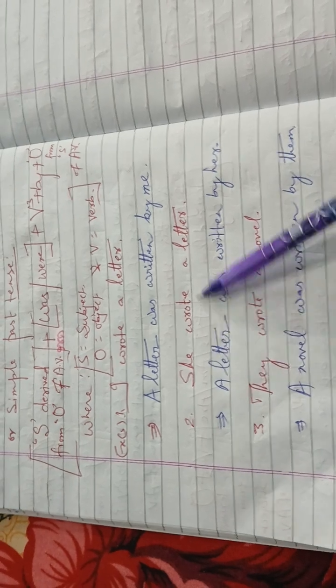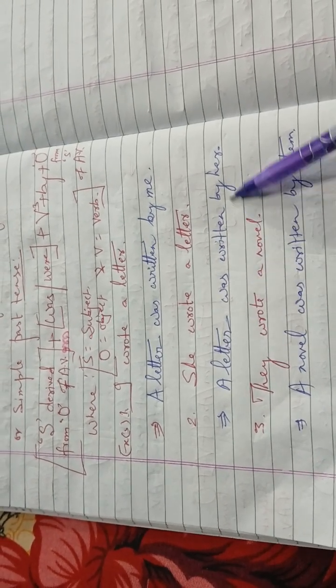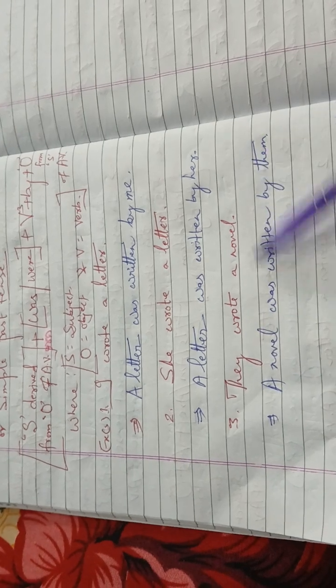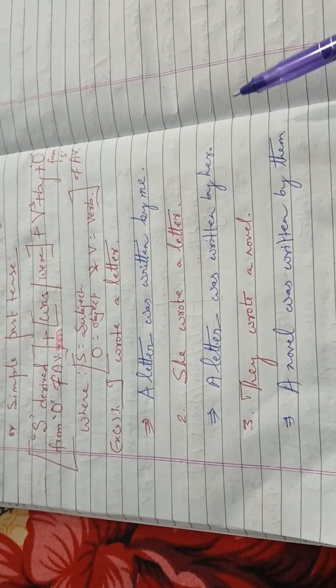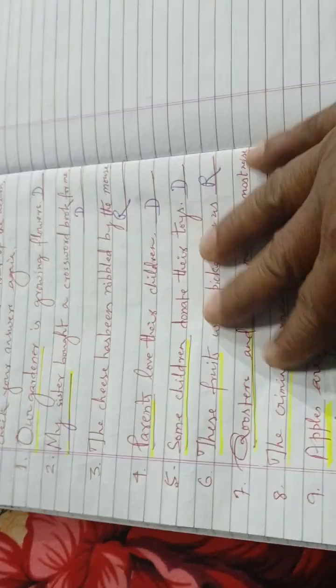Again, see, she wrote a letter. A letter was written by her. They wrote a novel. A novel was written by them. In this way, you can change any given sentence of simple past tense into passive voice form.